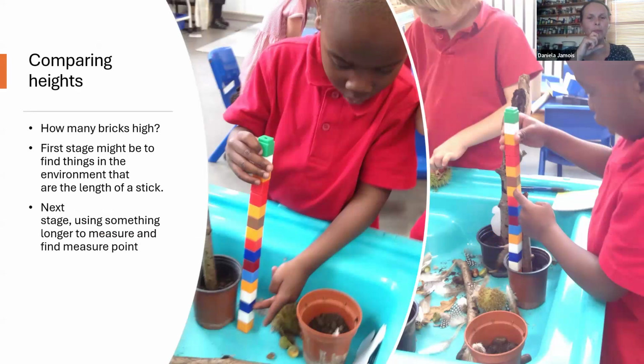But always remember, where a child is struggling with something like this and walking away from it because showing the measure point might be a bit too tricky for them, the first stage might be to give them one of the sticks and say, can you go around and find things that are the same length? Finding the same length is easier than identifying a given length on a longer measuring stick.